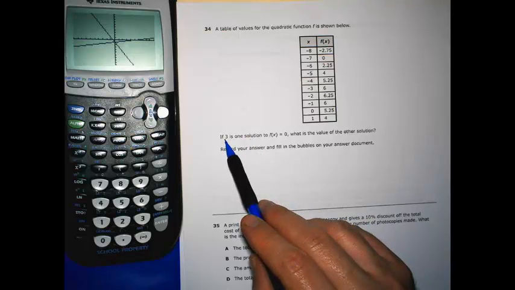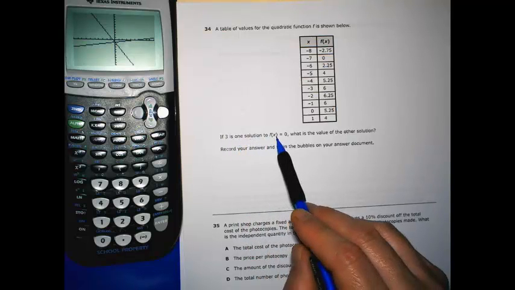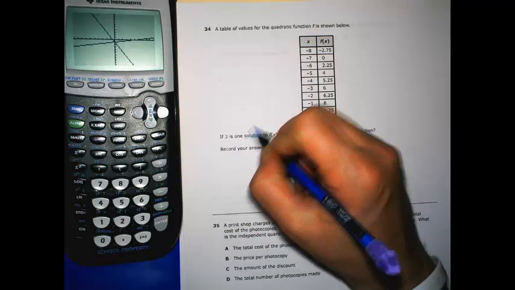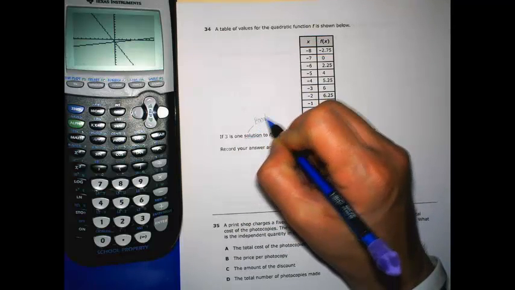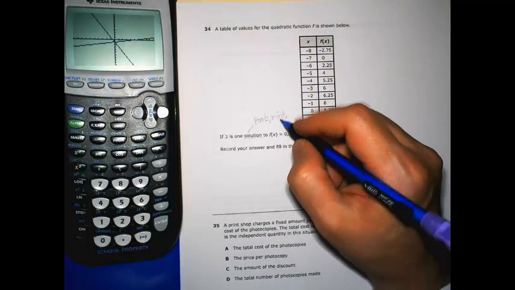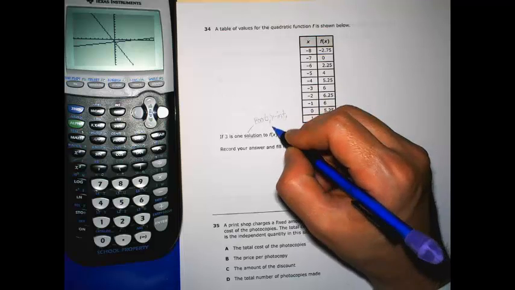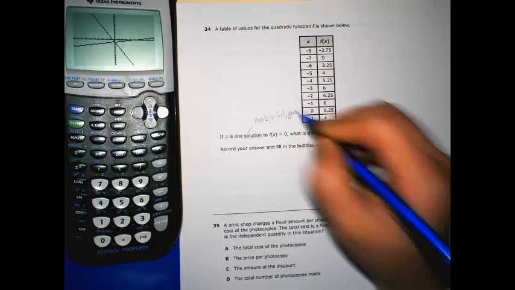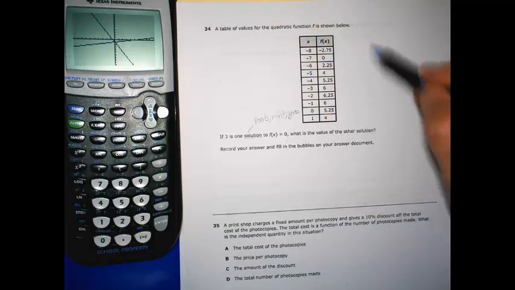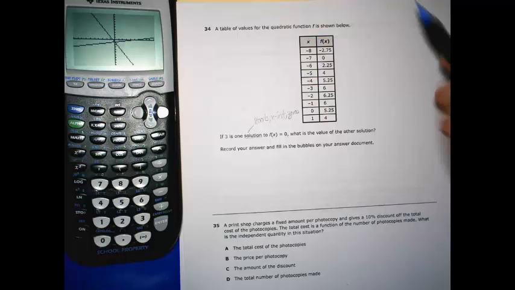Remember, solution is the same thing as roots, is the same thing as x-intercept, is the same thing as zeros. So in other words, basically, if I graph these points, they're going to intersect the x-axis at some particular points.